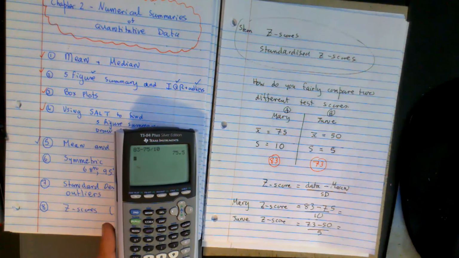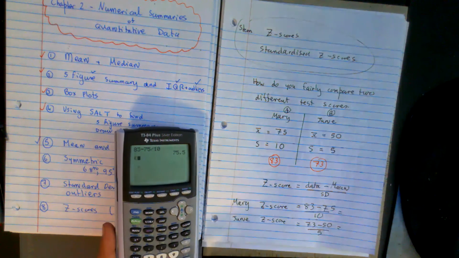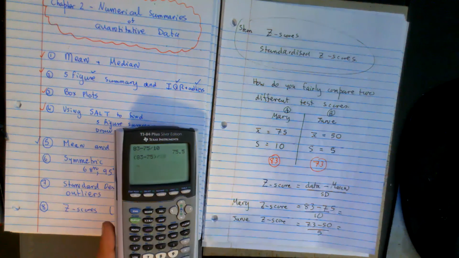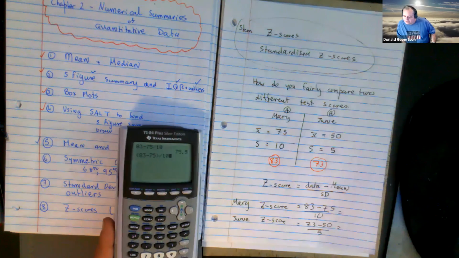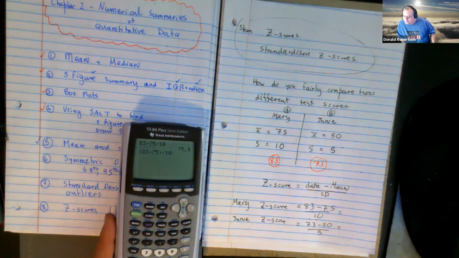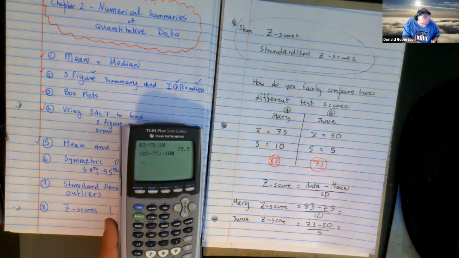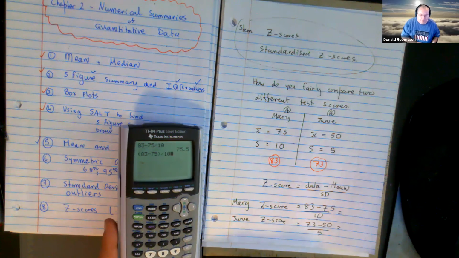You can either put brackets around the 75, or the difference, the 83 minus 75, then divide by 10. You remember that thing, order of operations. Don't you want to subtract the 2 at the top before you finally divide? So if you put in the brackets, parentheses, you get 0.8.